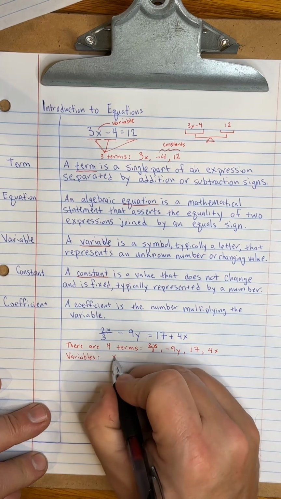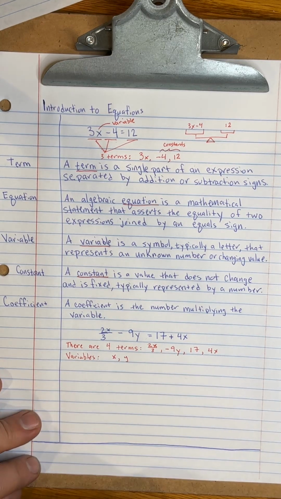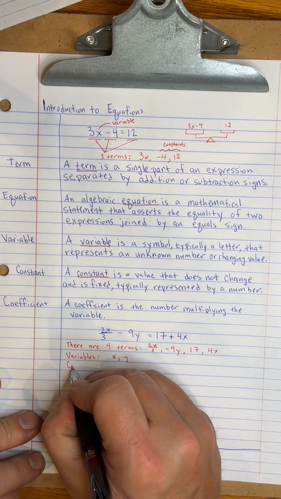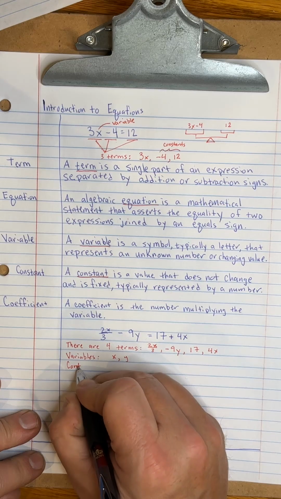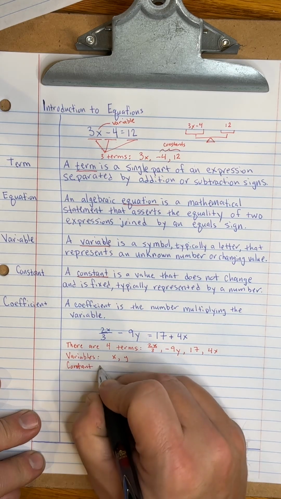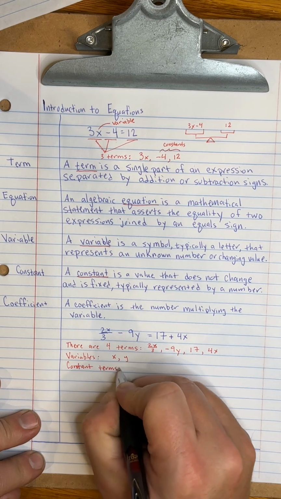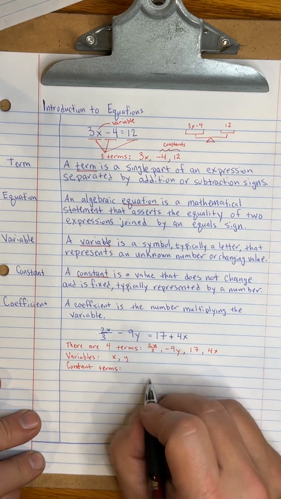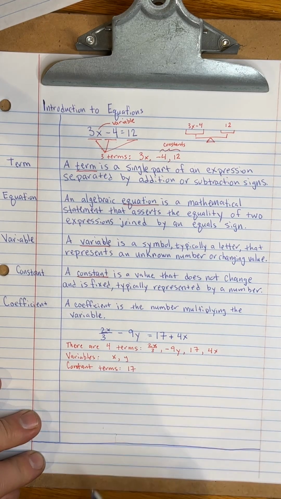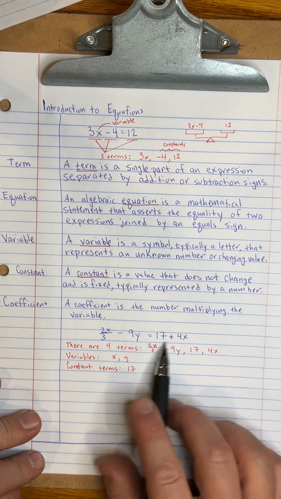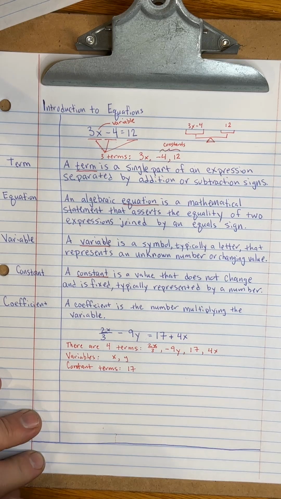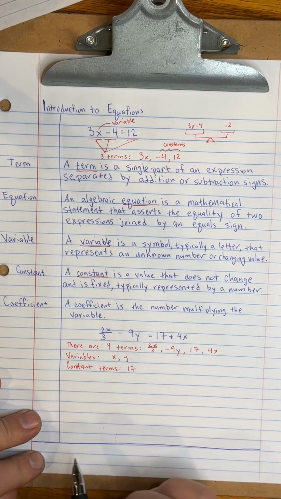We have two variables. We have x and y. Those are our two variables. And then we have constant terms. In this case, actually, it's only 17 because these three terms have variables attached to them. Since they have a variable attached to them, it's not a constant term. A constant term doesn't change. No matter what happens to x, this 17 stays the same. So if x changes, you still have some number over here.